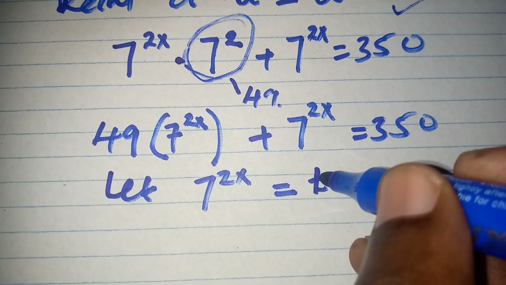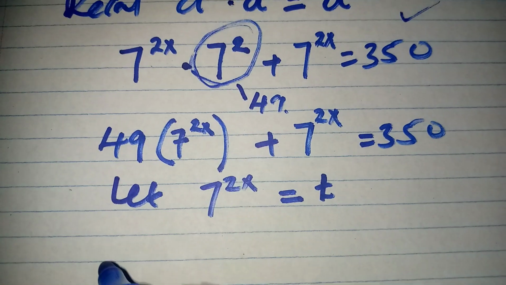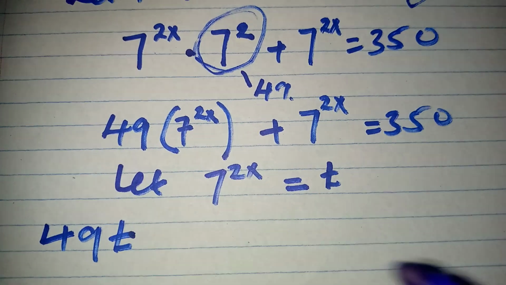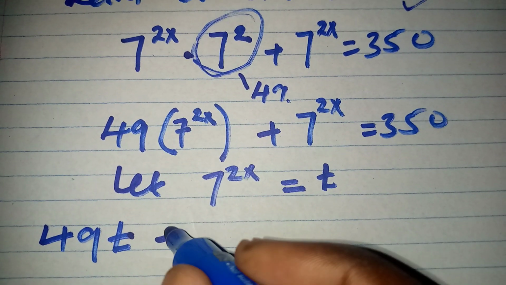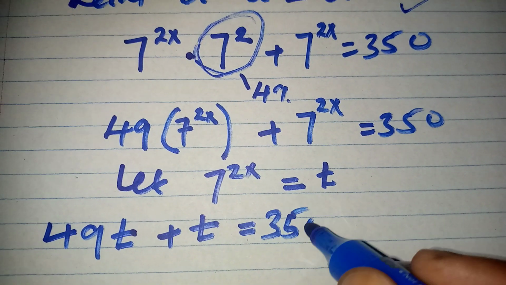I can call it t. So when I replace here, I'm going to have 49t plus t is equal to 350.